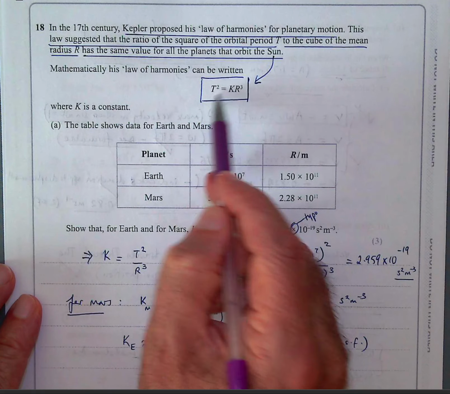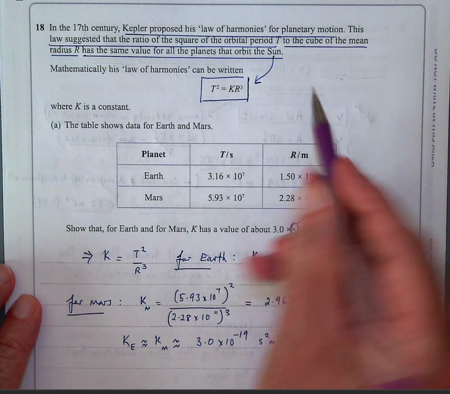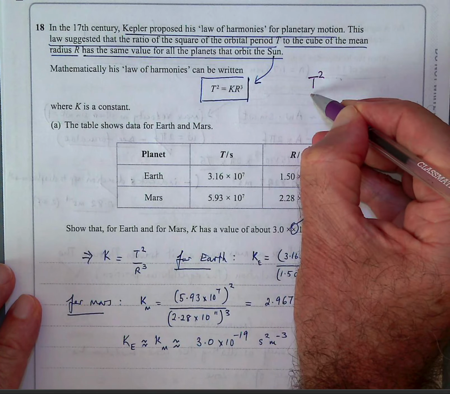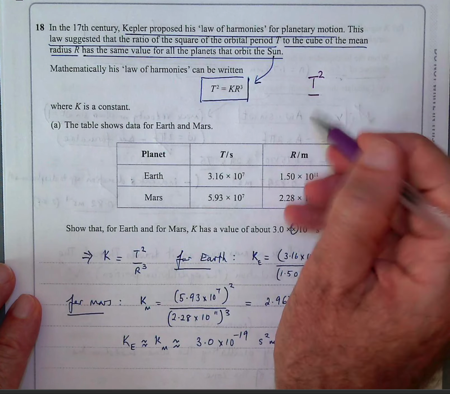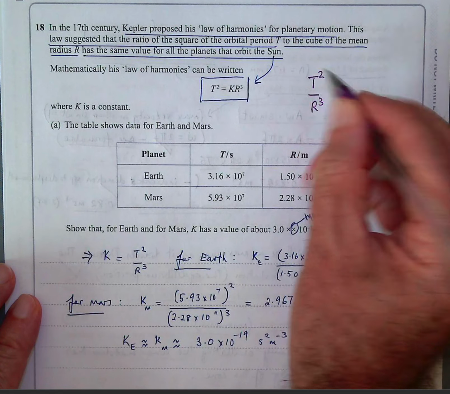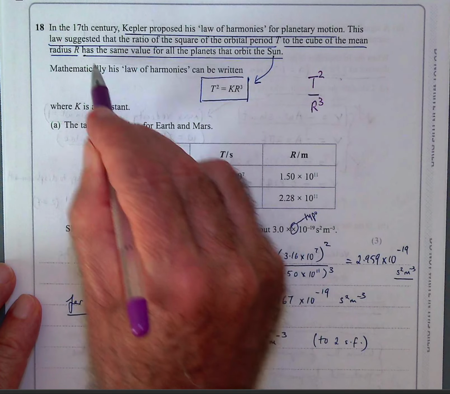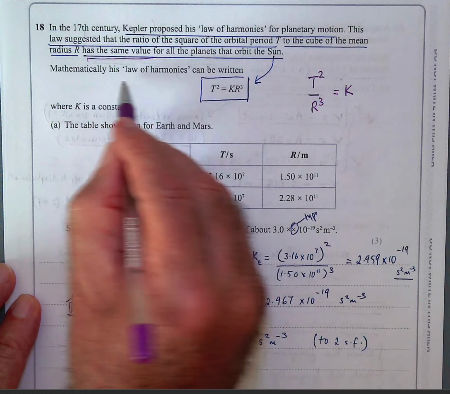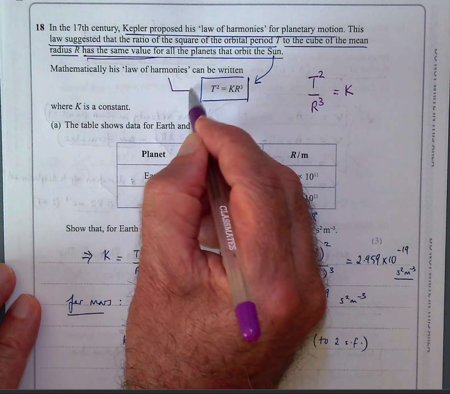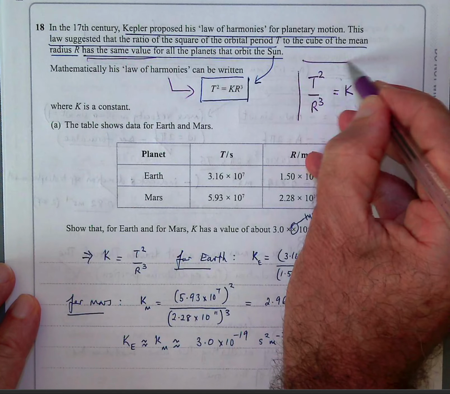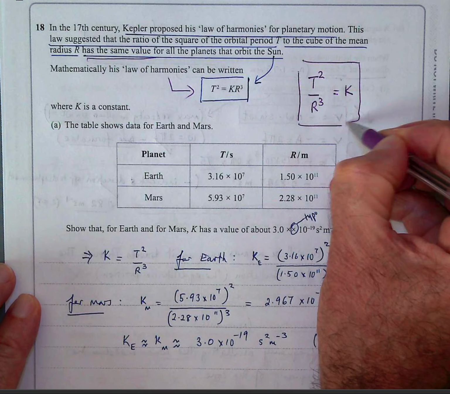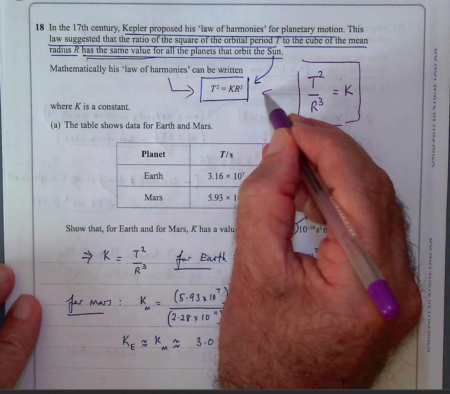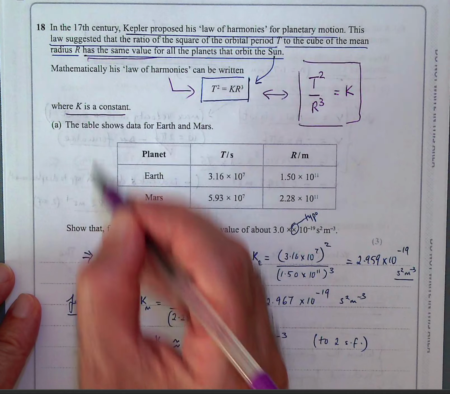In other words, T squared is proportional to R cubed, with k in it. Or you could say what he's saying: the ratio of T squared to R cubed has the same value. That means it's a constant. Mathematically, the law of harmonies can be written this way, or it can be written this way. Both are correct. They are the same, where k is the constant.